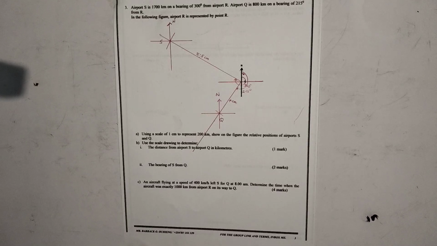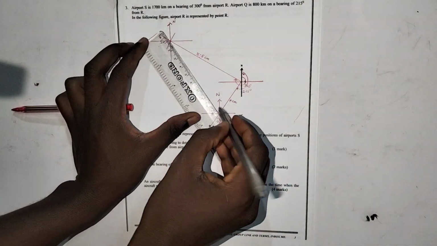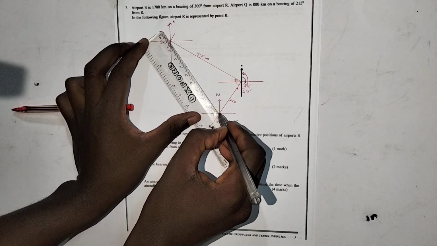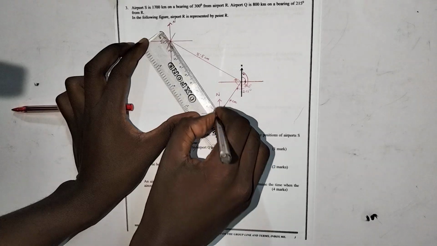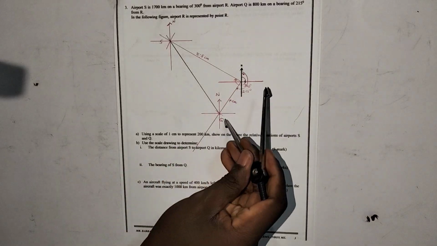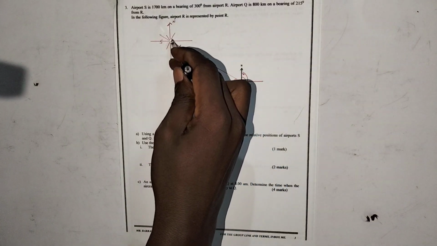Using the scale drawing, we are now in part B. Determine the distance from airport S to airport Q in kilometers. Before you do that, you must join the 2 points, that is S and Q. So let us join S to Q so that we can locate the distance. S to Q joined is in that manner. Then we can use our pair of dividers to determine the distance from Q to S. Kindly measure.